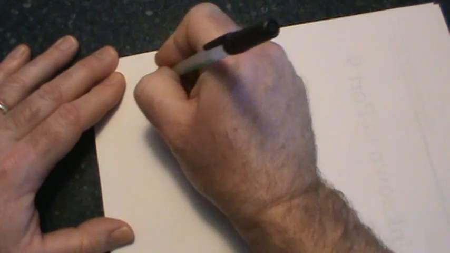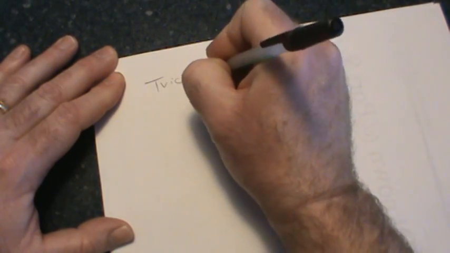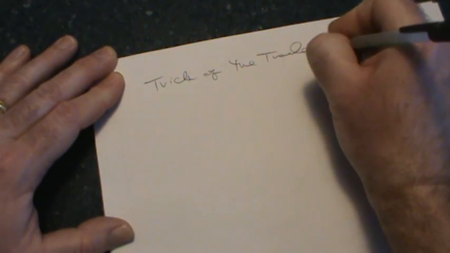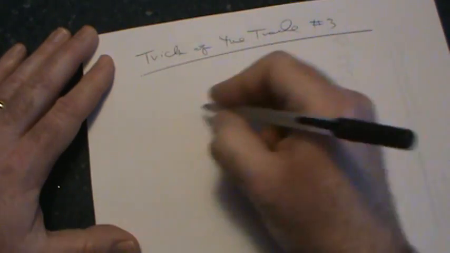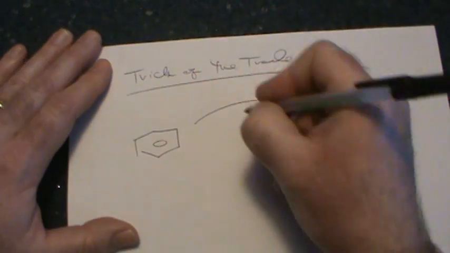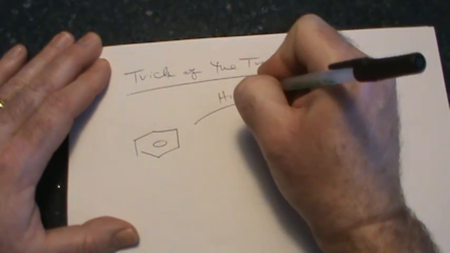Okay, so we've talked about trick of the trade number 1, which is nitrogen acylation. Trick of the trade number 2, which is interconversion of the amino and the nitro group. And finally, trick of the trade number 3. Trick of the trade number 3 is not really a trick at all. None of these are really tricks.